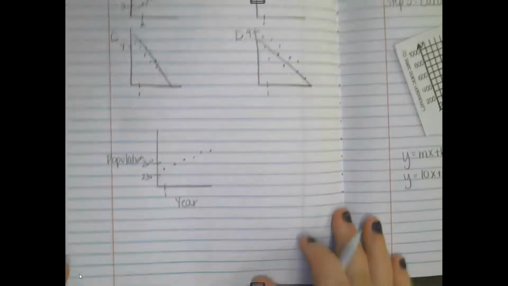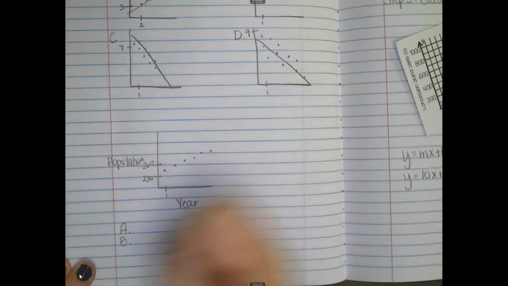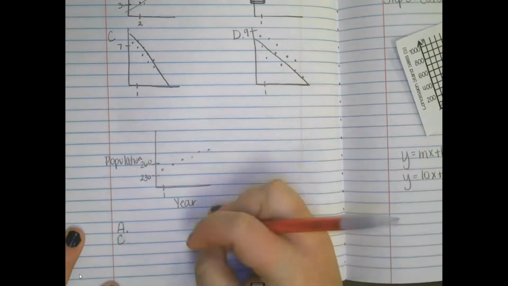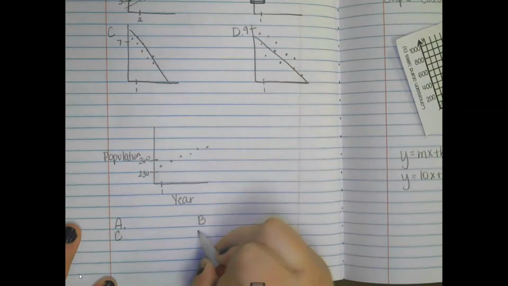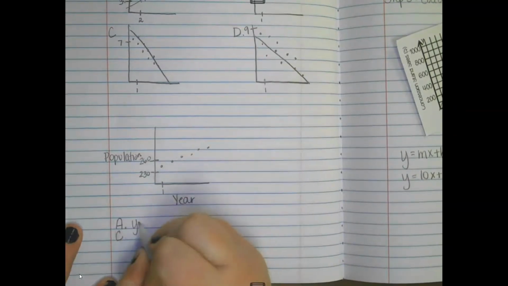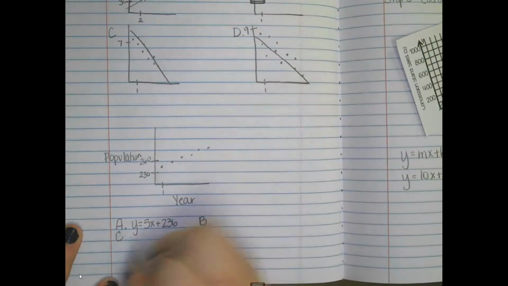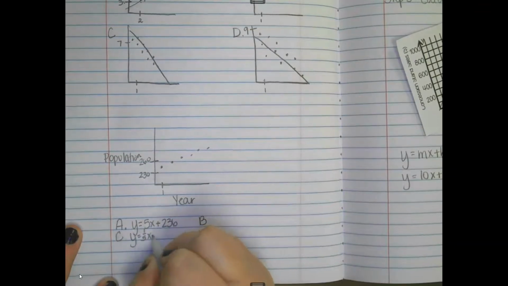And it asked which of these matches the equation. So we're going to write down these first. We're going to write down 4 equations. And actually I wrote that down wrong. It should be A, C, and then B, D. So A is y equals 5x plus 236. C is y equals 1/5 x plus 236.